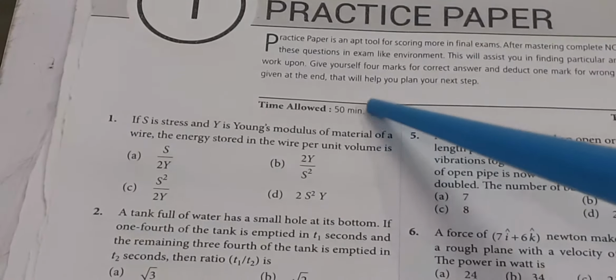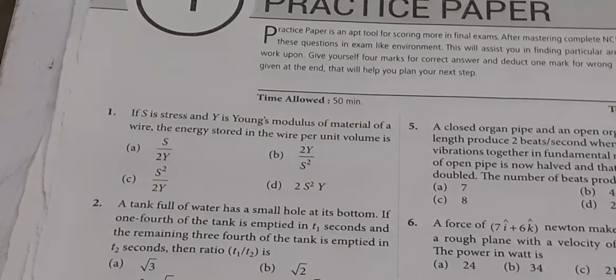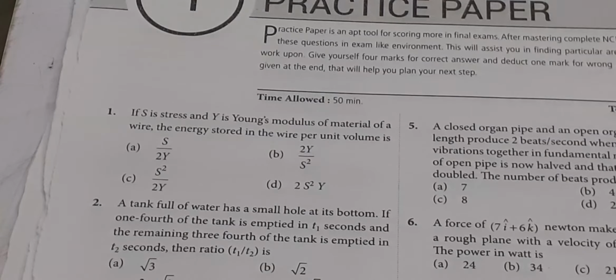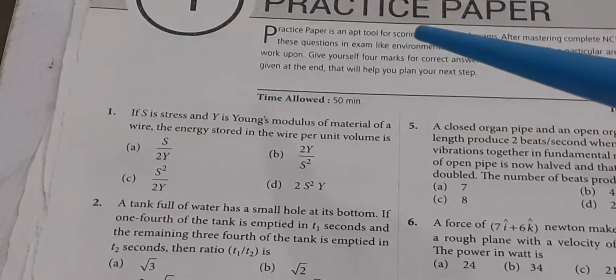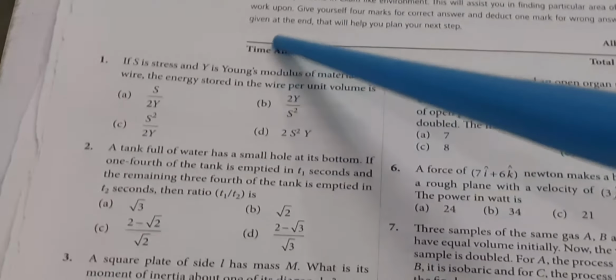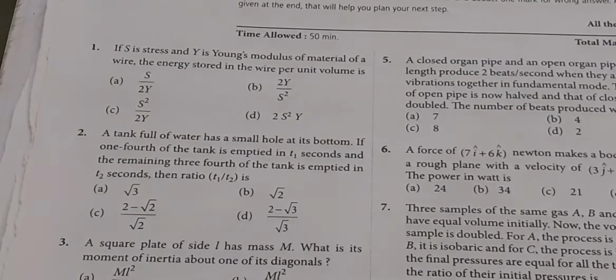Okay. Next job. A tank full of water has a small hole at its bottom. If 1/4 of the tank is emptied in T1 seconds and the remaining 3/4 of the tank is emptied in T2 seconds, then the ratio T1 by T2. There are 4 choices we have to solve.